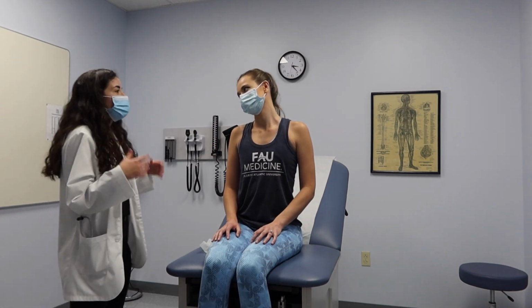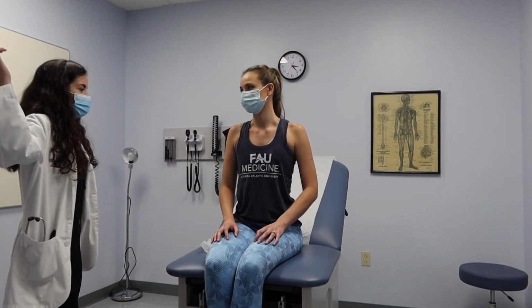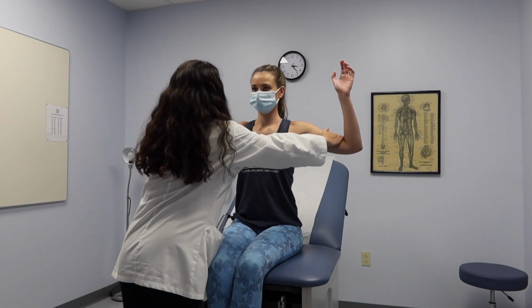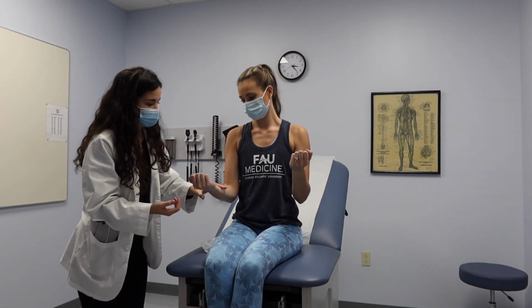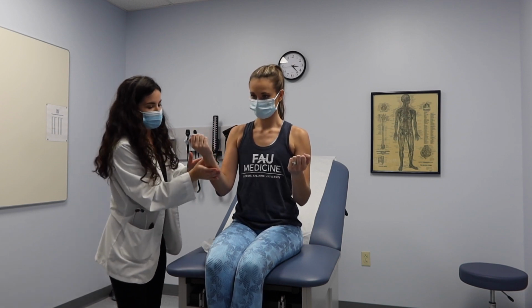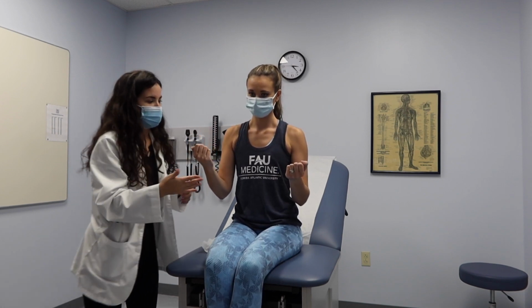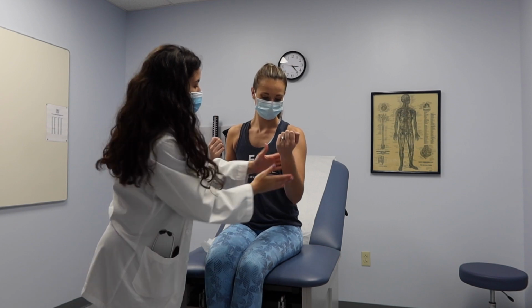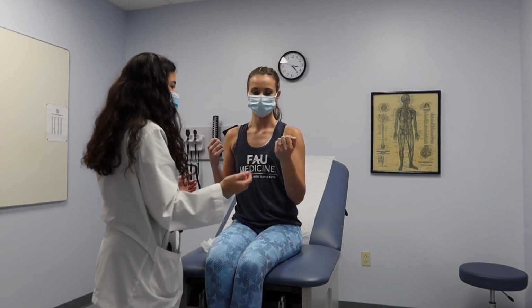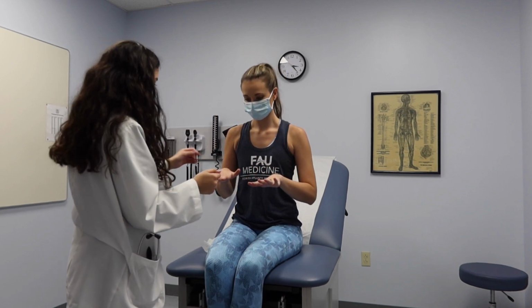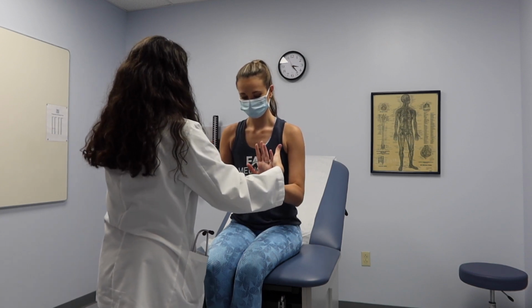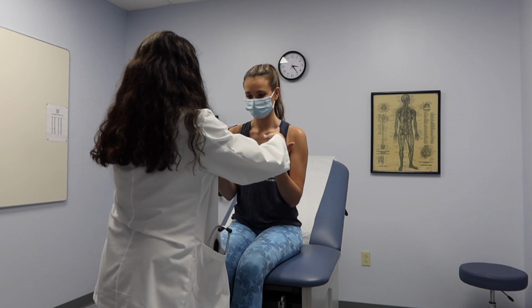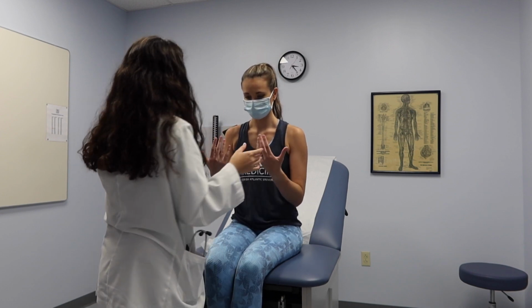I'm gonna do muscle strength of the upper extremities, okay? So I'm gonna have you go like this and resist my movement up. Awesome. And go like this for me. Resist my movement down. And the same, resist my movement up. This way. Okay. Awesome. And then when you go like this, can you resist my movement? Awesome. Okay. That works.